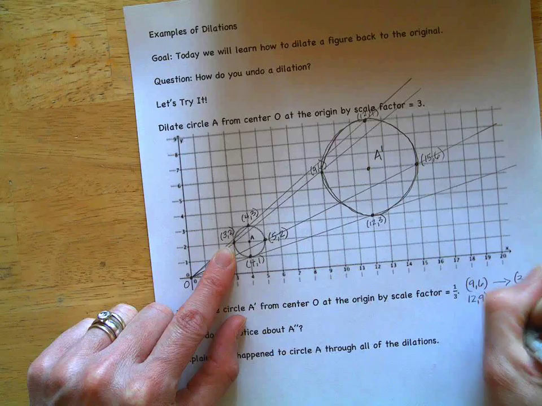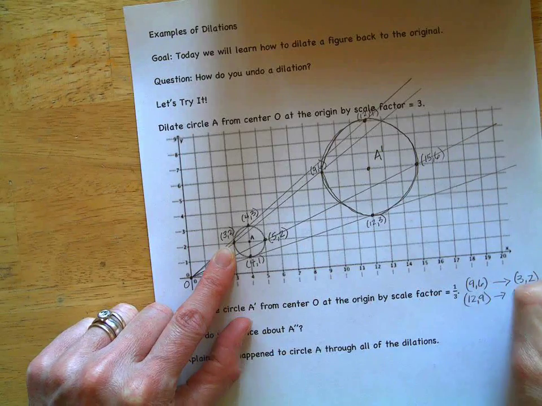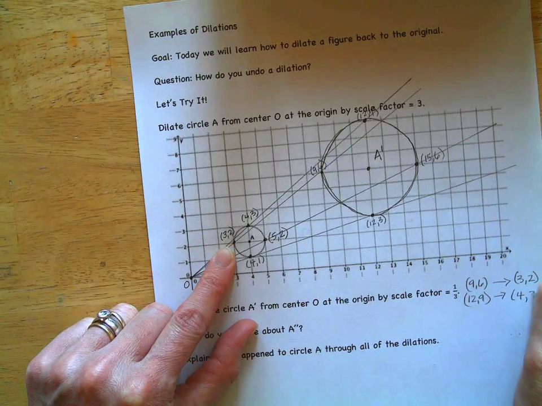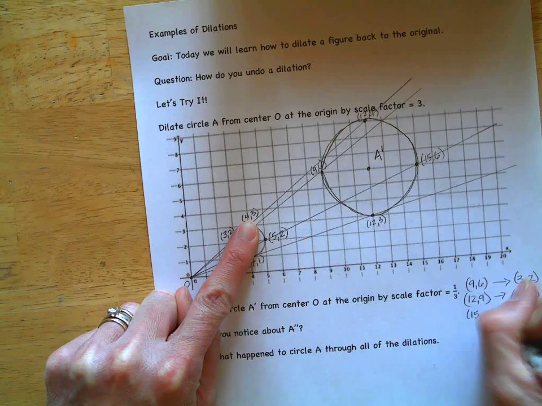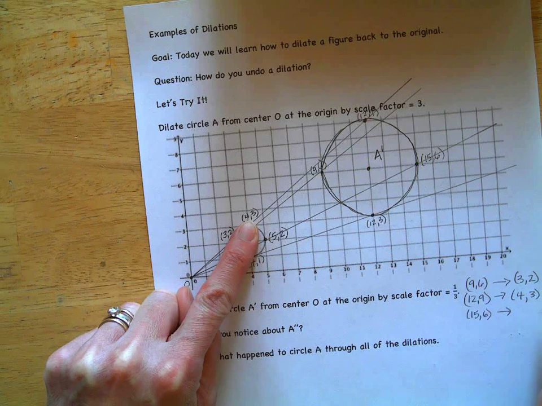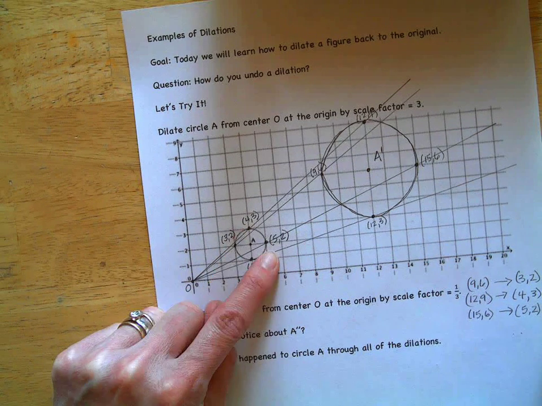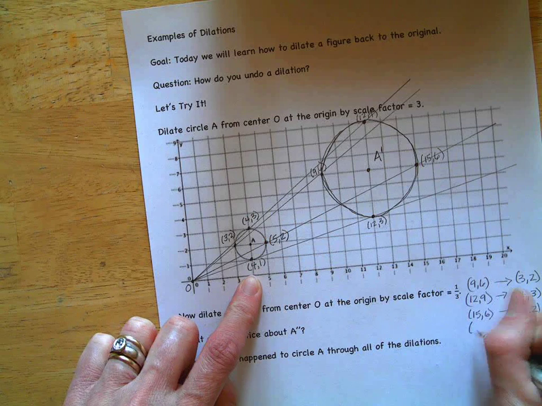Then I'm going to take 12, 9 and multiply it by 1/3, and I get 4, 3, which happens to be right there. I'm going to take 15, 6 and multiply it by 1/3, which gives me 5, 2, which happens to be right there.